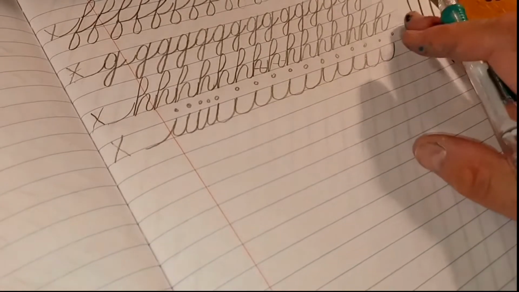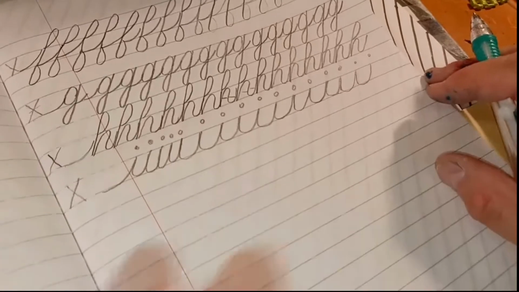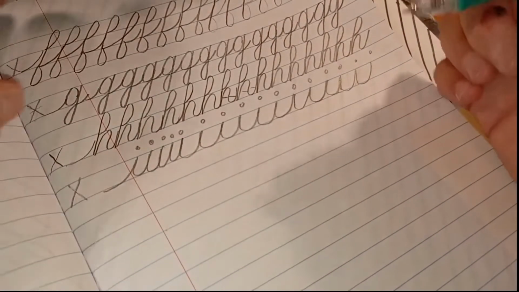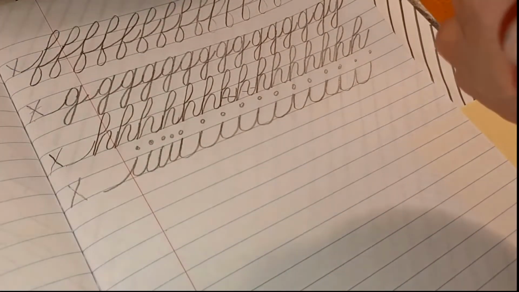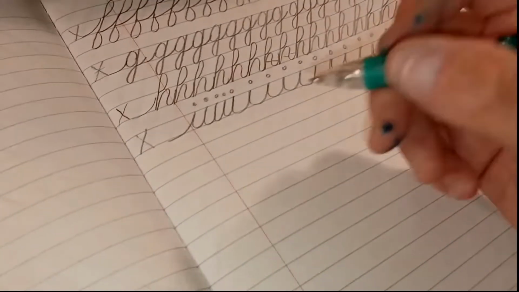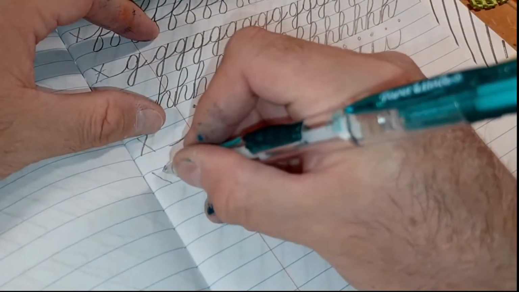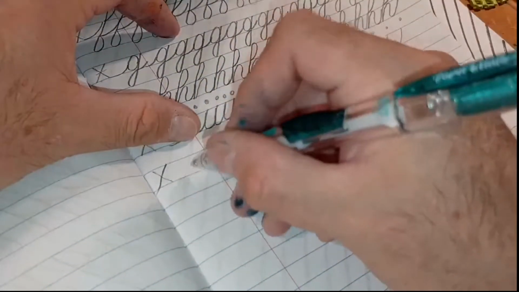Of course, once we get into stylizing, and when we're using a fountain pen, we're just going over the basics. The basics of the lowercase alphabet this week. Okay, so then we're going to do the J. The J is like an I, except with a descending stem loop.